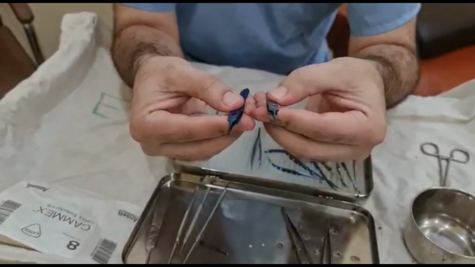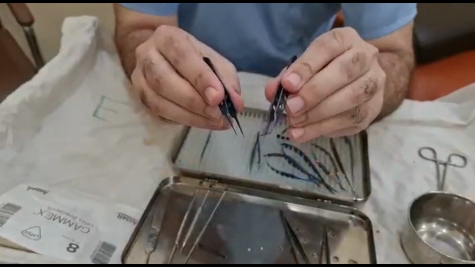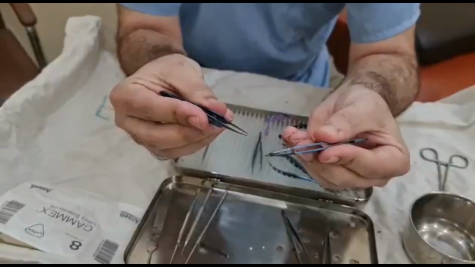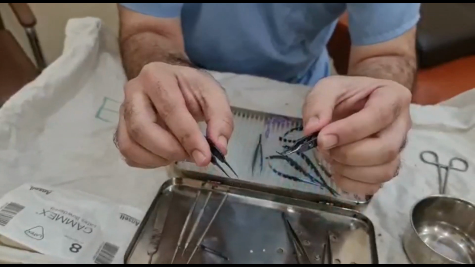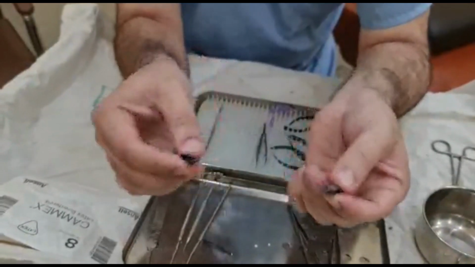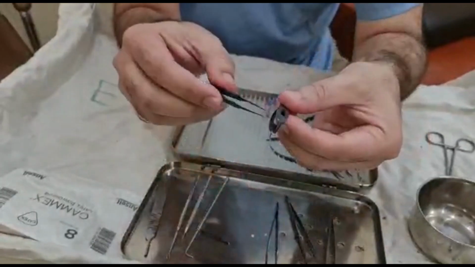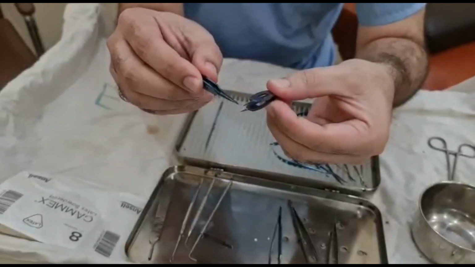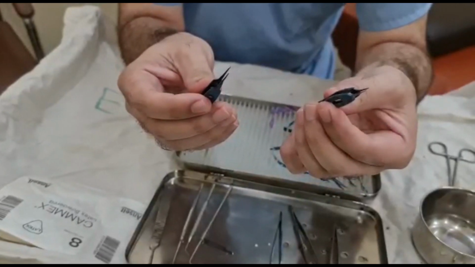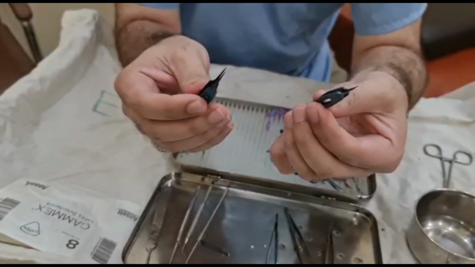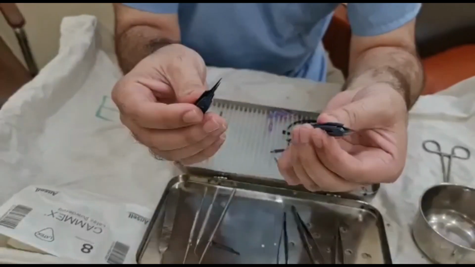These are the straight, plain suture tying forceps, which we use especially in cataract surgery, keratoplasty, and trabeculectomy to hold the suture and to tie it. One is the same, but with a tooth at the end of the forceps, called tooth forceps. We use it for corneal holding, again in keratoplasty, cataract surgery, and trabeculectomy.